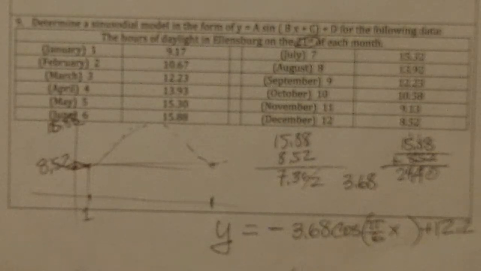If you use the calculator to get it, let's see, I don't think I have the data in the calculator. Let me see if I can find somebody here that has it. There we go.